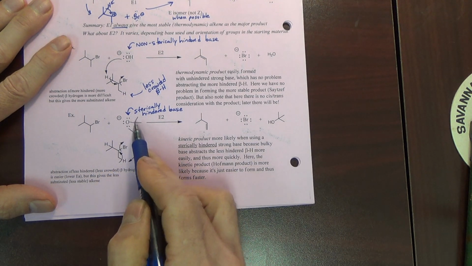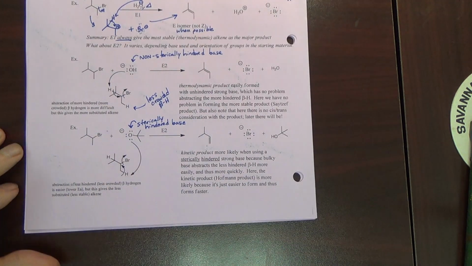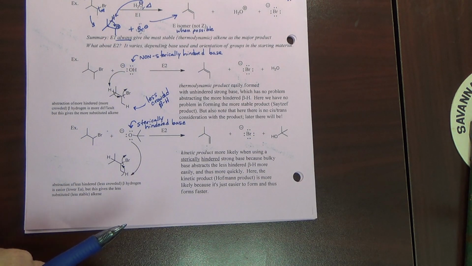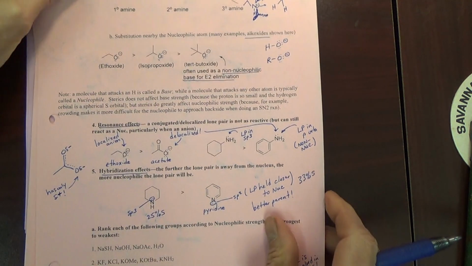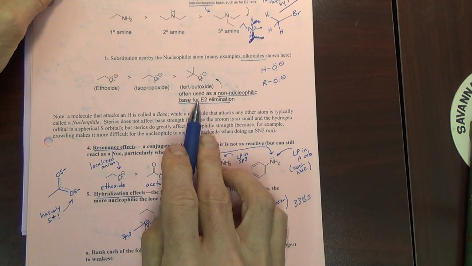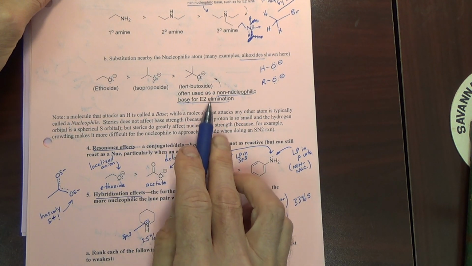These alkyl groups nearby make this sterically hindered. We first introduced that back in the substitution handout when we looked at nucleophiles. And we said that the T-butoxide is often used as a non-nucleophilic base for E2 elimination.